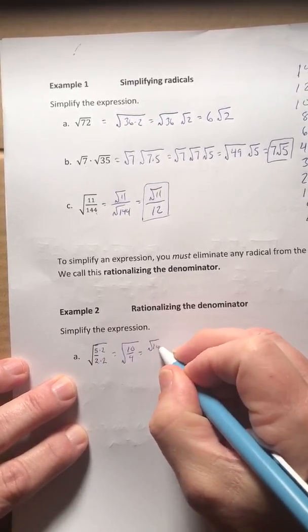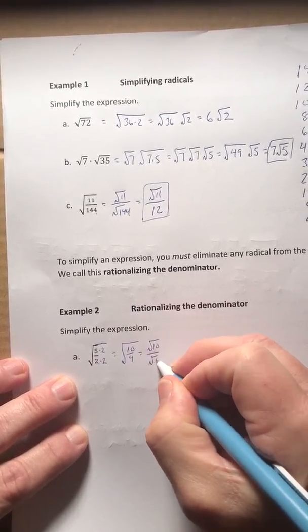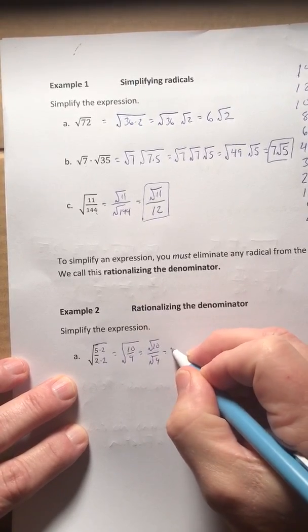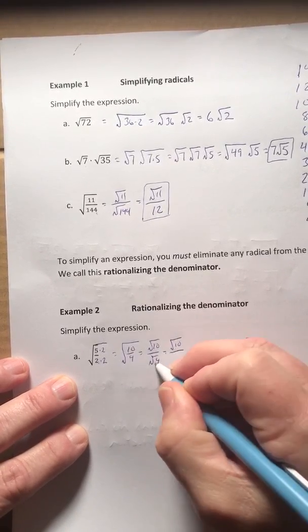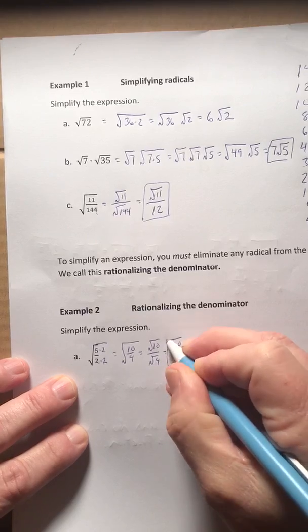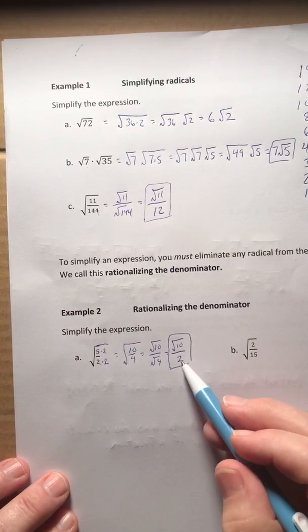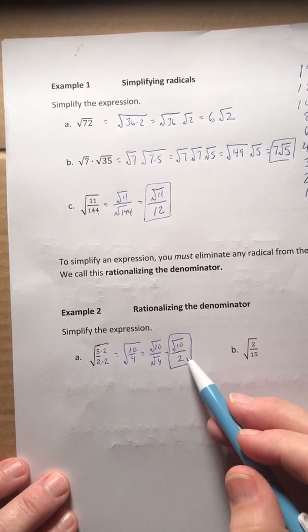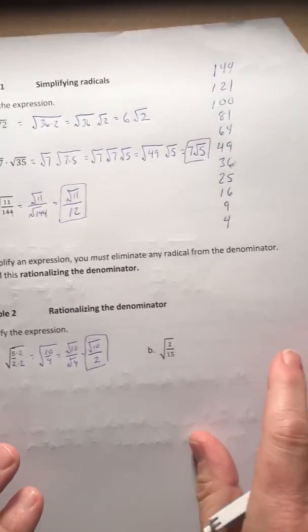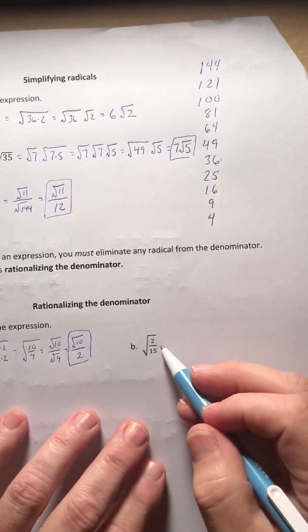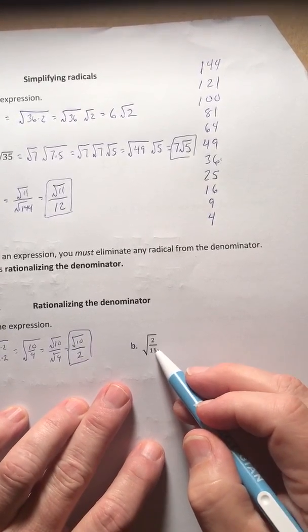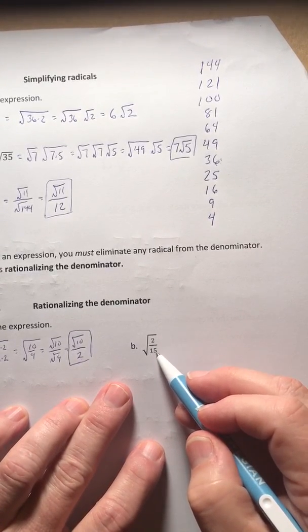And then we would break it up, root 10 over root 4. Can't do anything with the square root of 10, and the square root of 4 is 2. And that would be our answer, square root of 10 over 2. Now, we can't simplify that because this one's under the radical. This one's not. All right, then we have B. We have root 2 over 15.